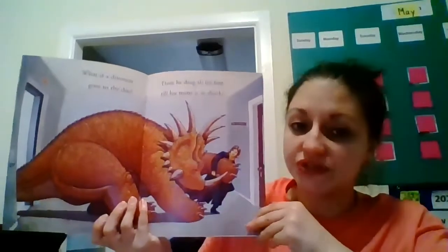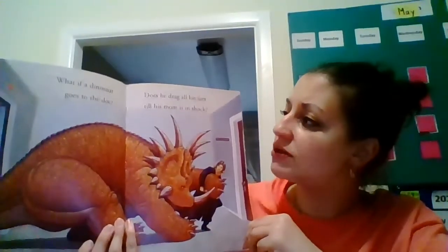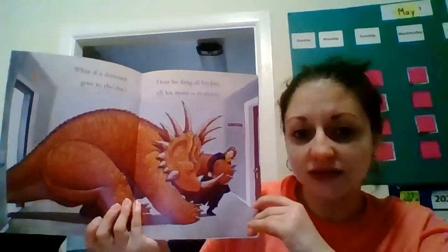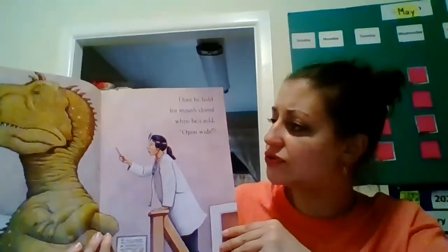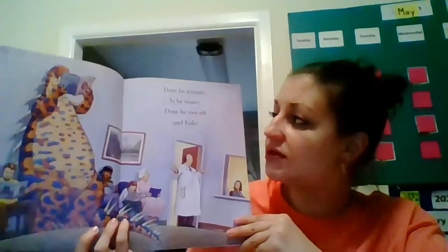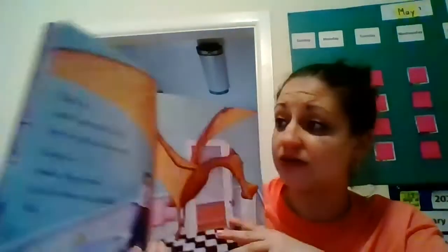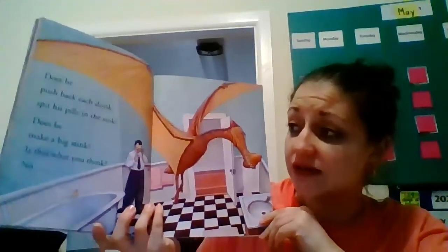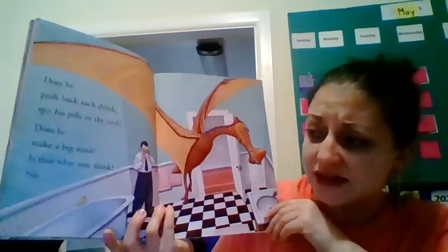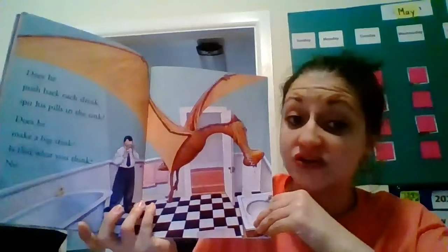What if a dinosaur goes to the doc? Does he drag all his feet till his mom is in shock? Does he hold his mouth closed when he's told open wide? Does he scream? Is he mean? Does he run off and hide? Hope not. He's not feeling well. He should listen. Does he put back each drink, spit his pills in the sink? Does he make a big stink? Is that what you think? No.